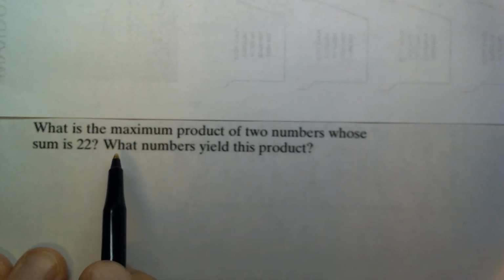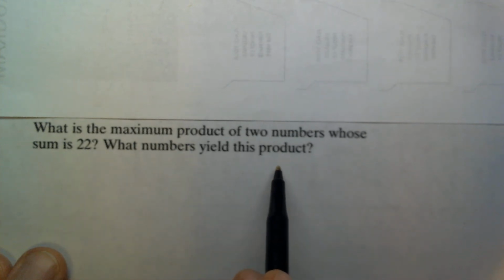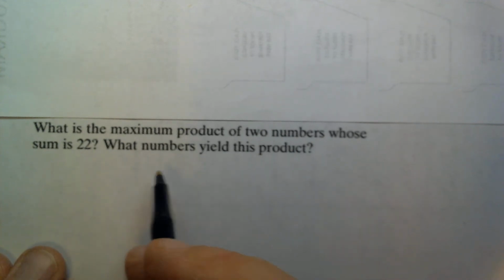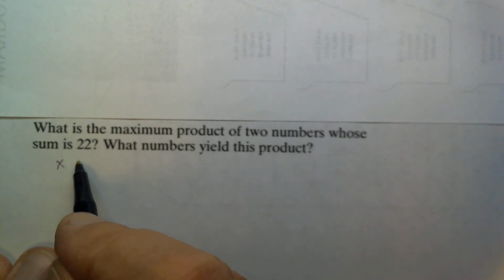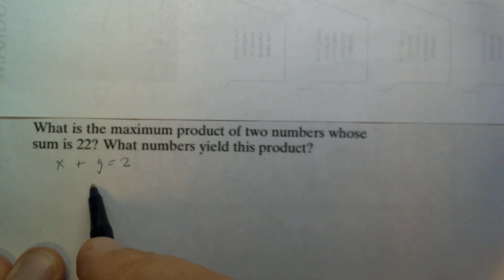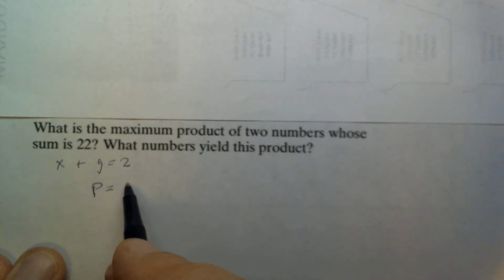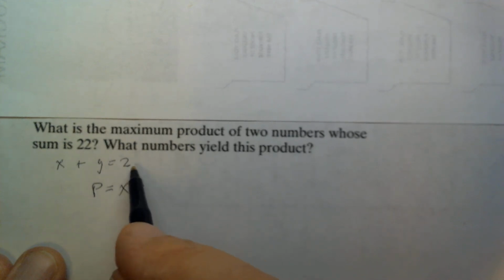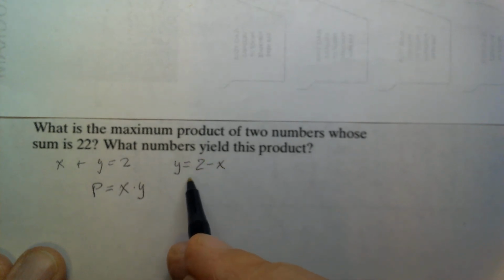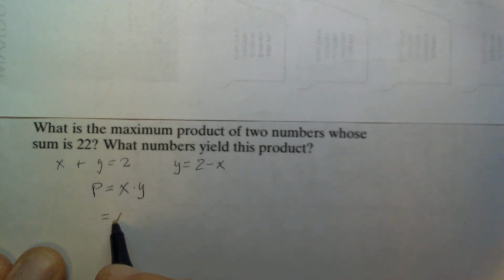The next exercise brings up the question, what is the maximum product of two numbers whose sum is 22? What numbers yield this product? So let x and y be two numbers whose sum equals 22, and then the product P is equal to the product of these two numbers, x times y. Solving the first equation for y, y is equal to 22 minus x.